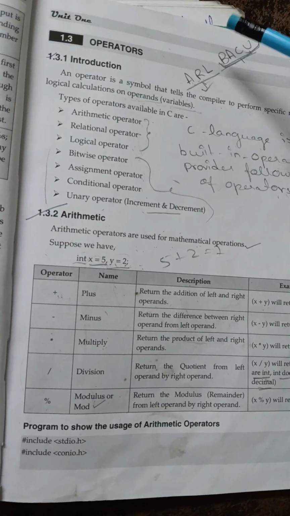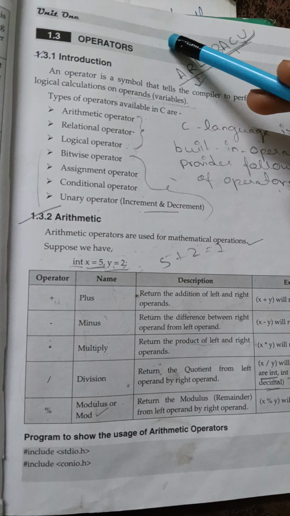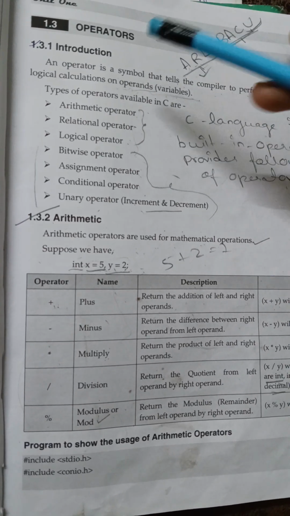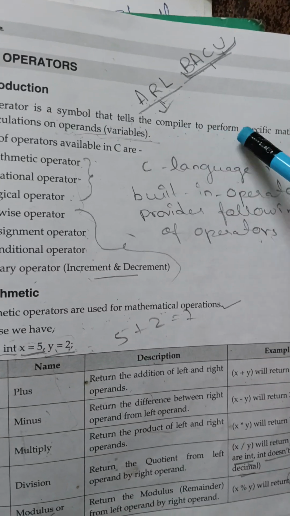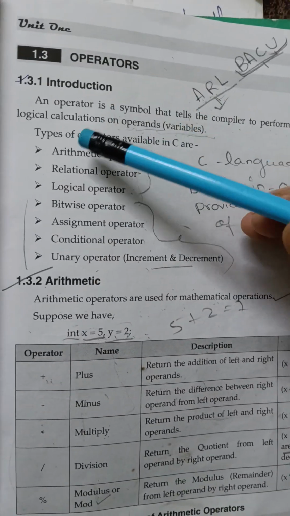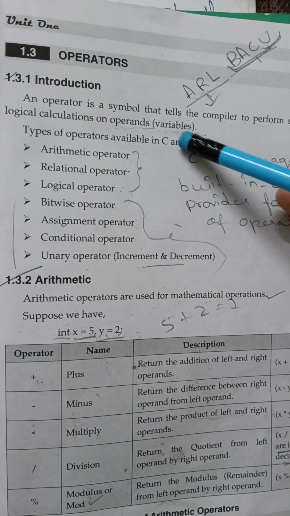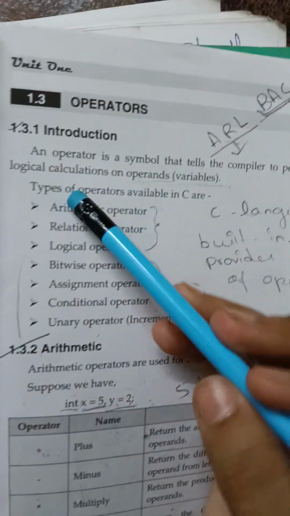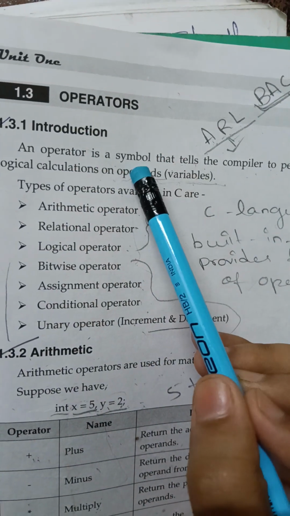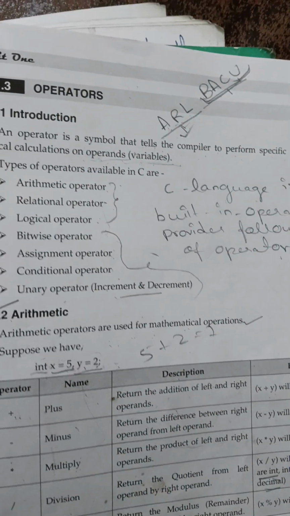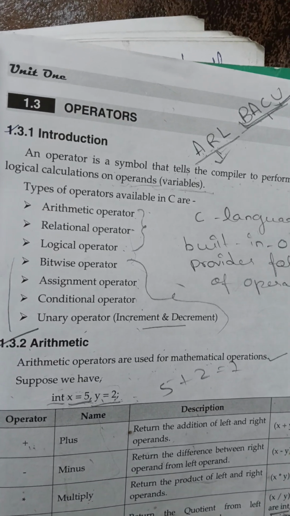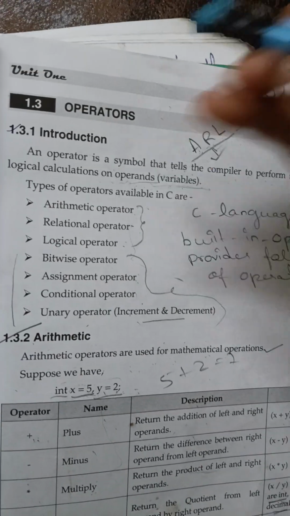Today I am going to explain about the operators in C language. First, the introduction: an operator is a symbol that tells the compiler to perform a specific mathematical or logical calculation on operand variables. So an operator is a symbol, okay? It tells the compiler to perform specific mathematical and logical calculations. So it will say that, okay?